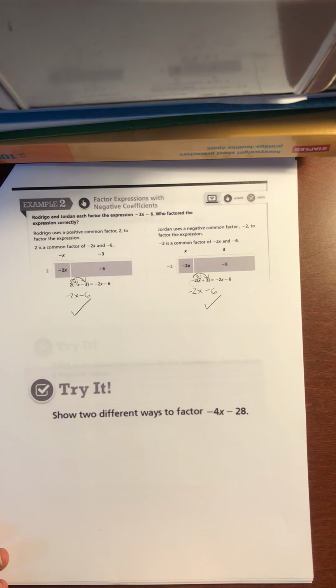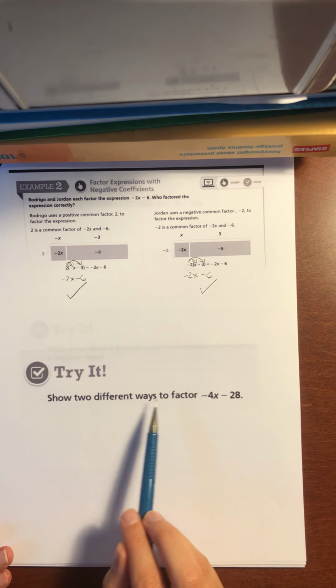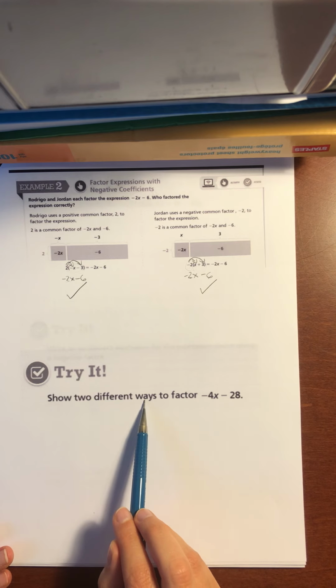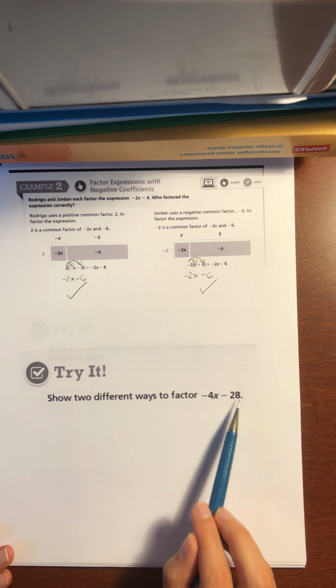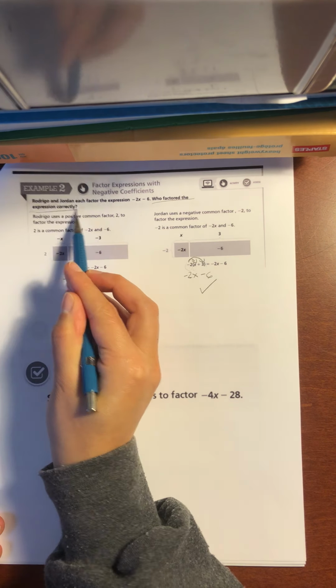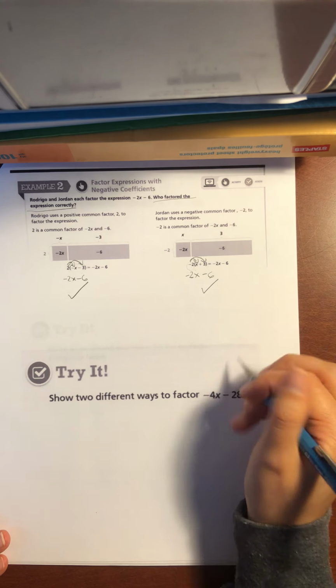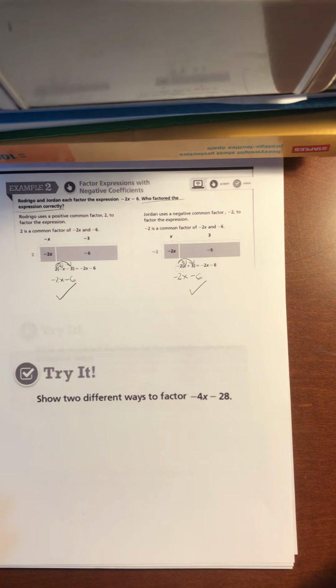They're both equivalent expressions. So for this next try it, it says show two different ways to factor negative 4x minus 28. Oh, by the way, it said who factored the expression correctly. They both factored it correctly. Okay, so anyways, what we're going to do is think, what can we factor out of negative 4x minus 28? So I know that I can take a 4 out of that.